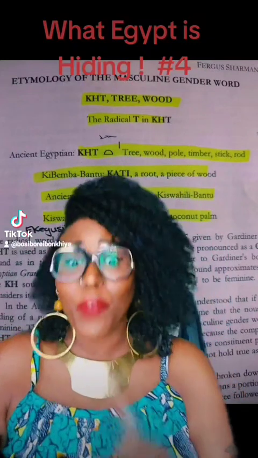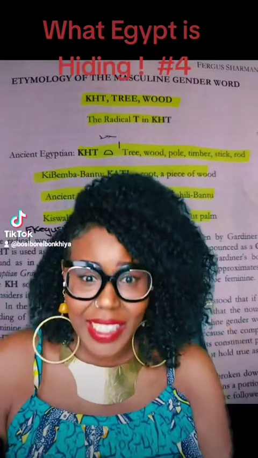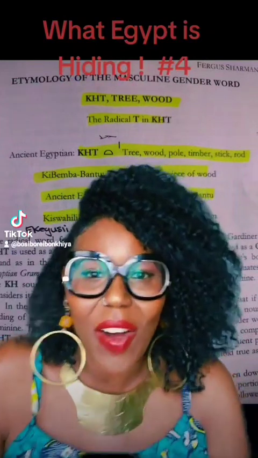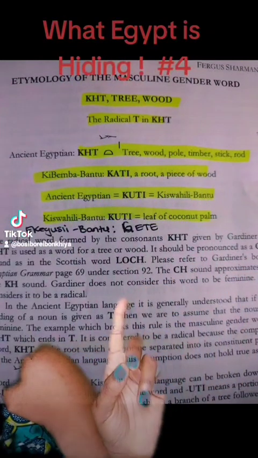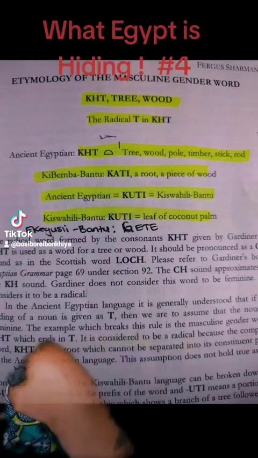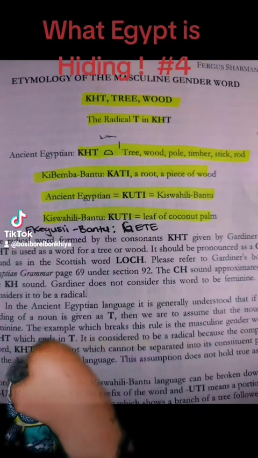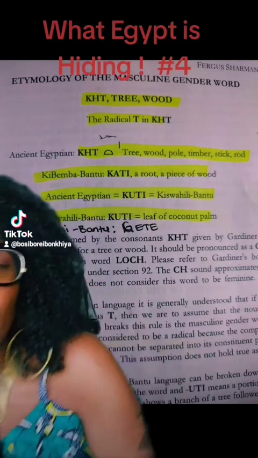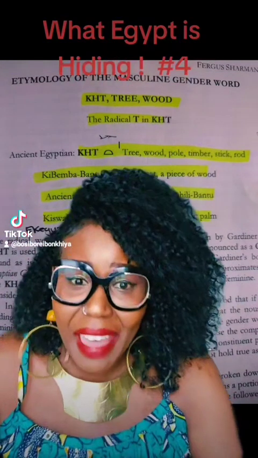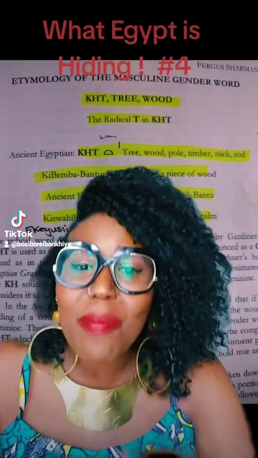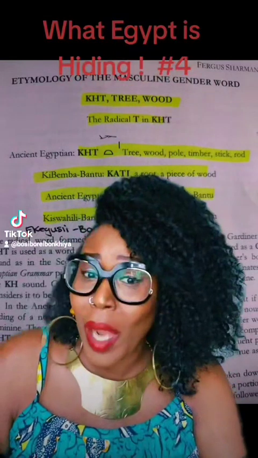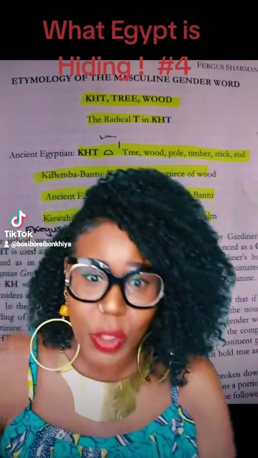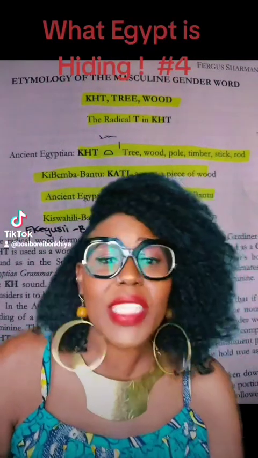Okay, so in part 4, I am going to discuss a very important word, and the word is called het. Het means a tree, wood, a pole, timber, a stick, or a rod, meaning that the rod of Moses was called a het, because Moses was Egyptian. He was an Israelite who was raised in Egypt.